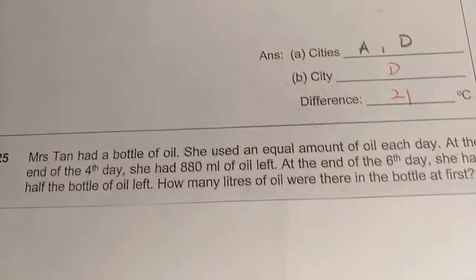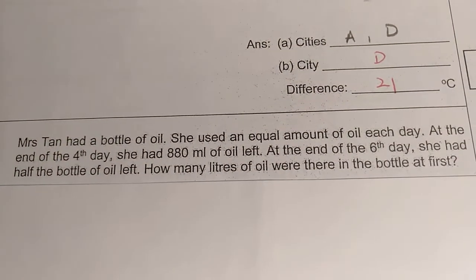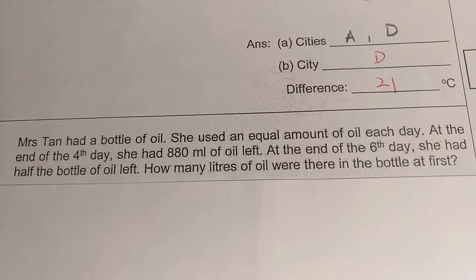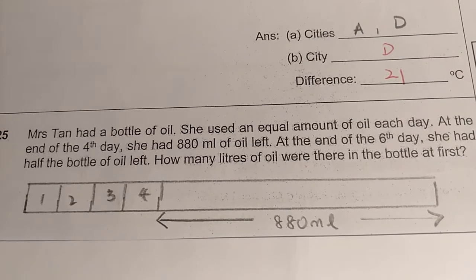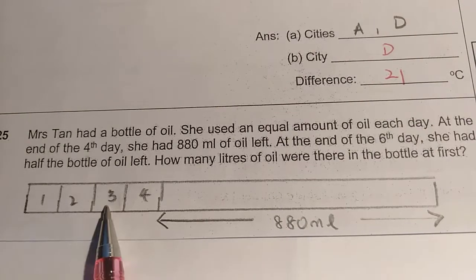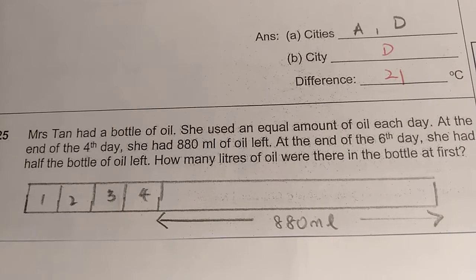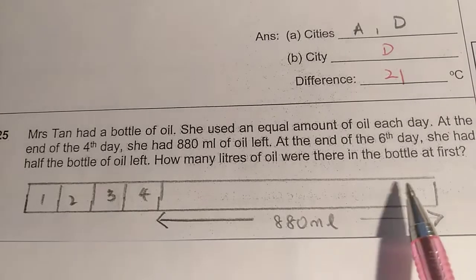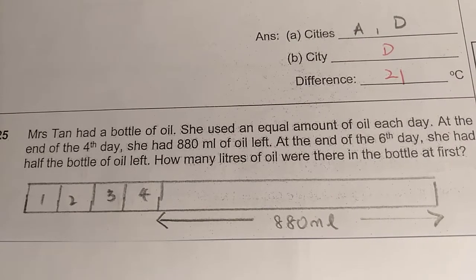Now, Mrs. Tan had a bottle of oil. She used an equal amount of oil each day. At the end of the 4th day, she had 880 ml of oil left. So this tells me that after 4 days, she had 880 ml of oil left. Equal amount tells me that every day equal amount, so each unit here is equal in its value. But I do not know how many units make up 880, so I can't divide by that equal number of units. Never mind, I see on my second clue.